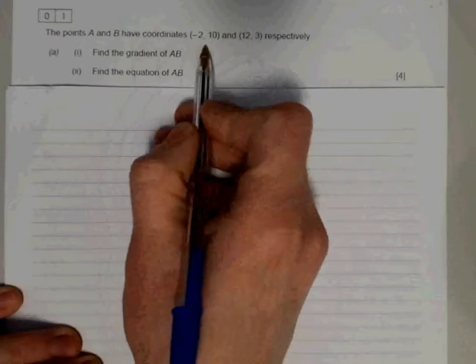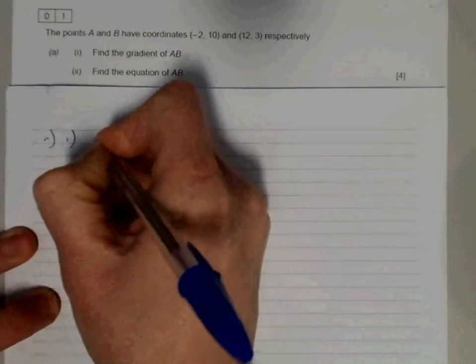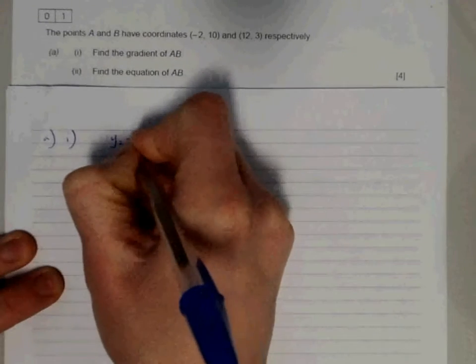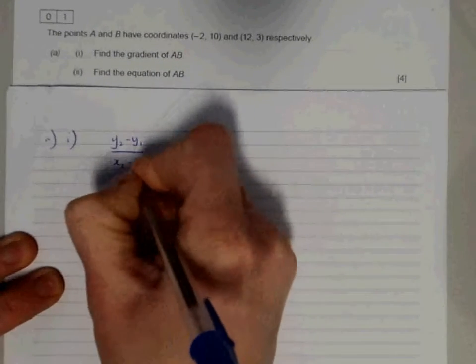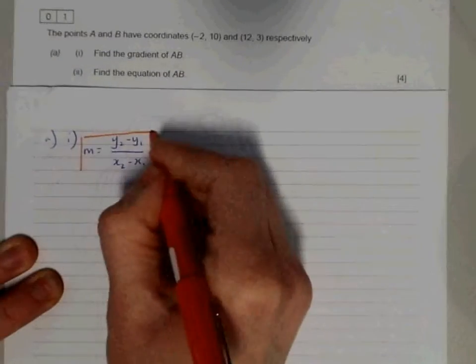Right, 1a, find the gradient between A and B. Straightforward formula. You should know this one. The gradient is difference in y's over difference in x, and that's the gradient of a straight line segment. Everybody should learn that. I should have just written it down.